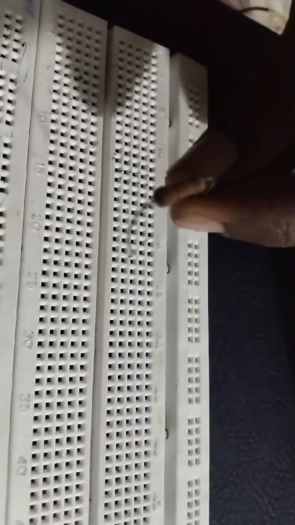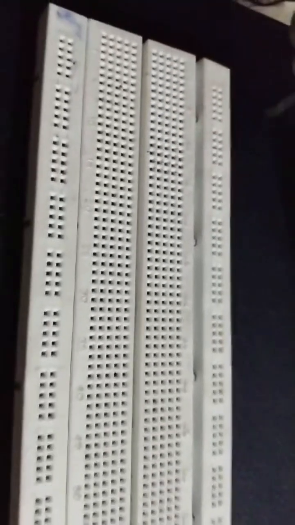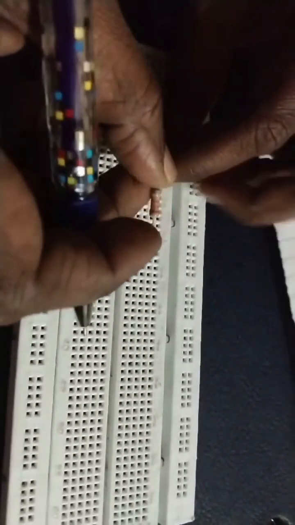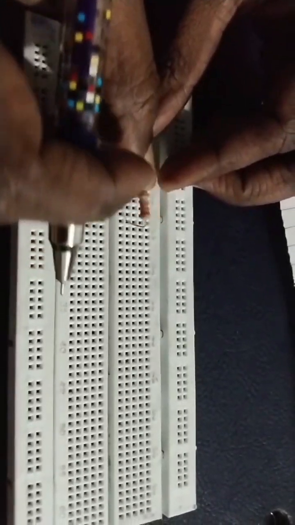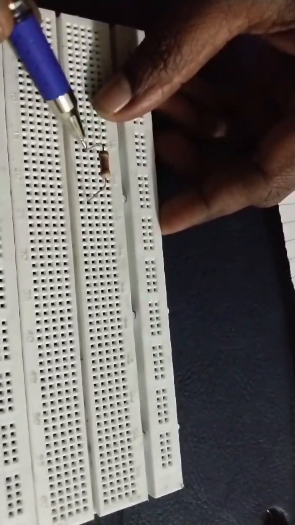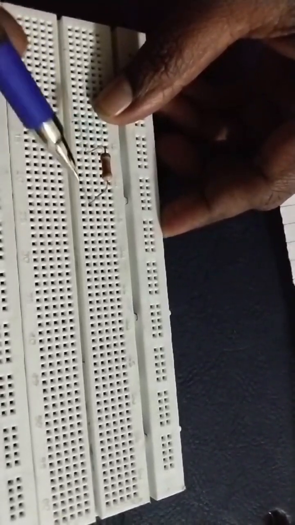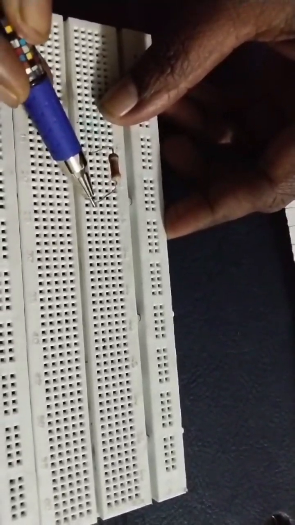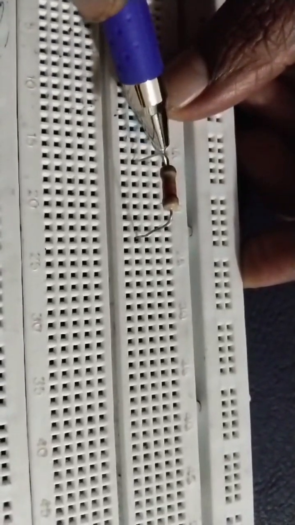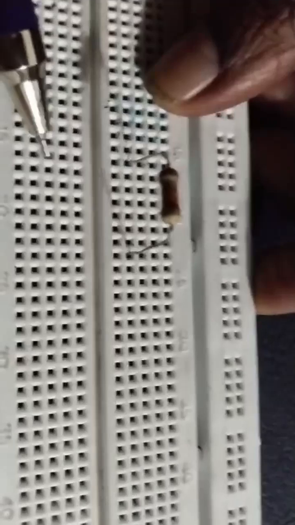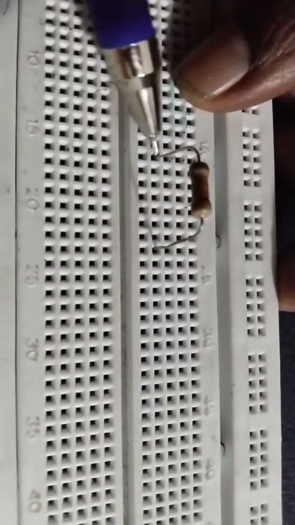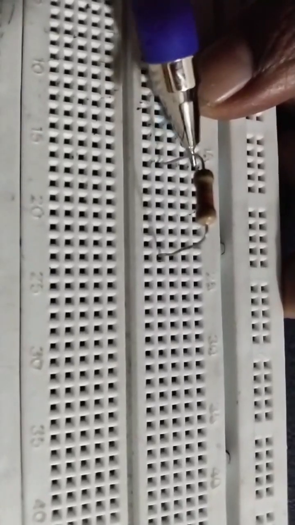I want to connect this resistance in the breadboard, so you have to insert it in these holes like this. One end is inserted in this hole and another end is inserted in this hole. If you connect the resistance in these two parts, it is used in the vertical position.